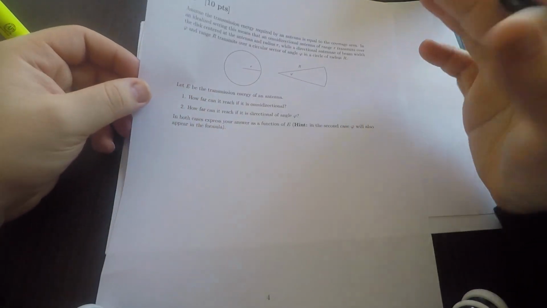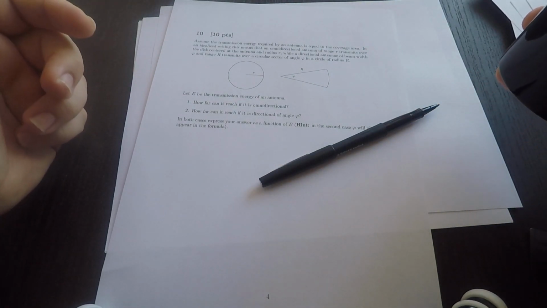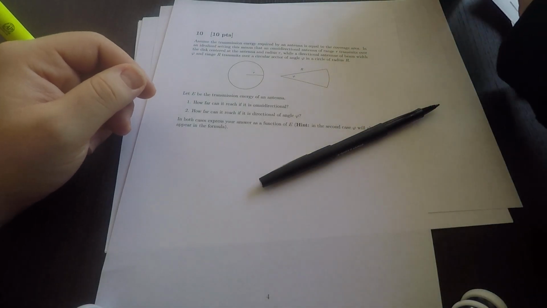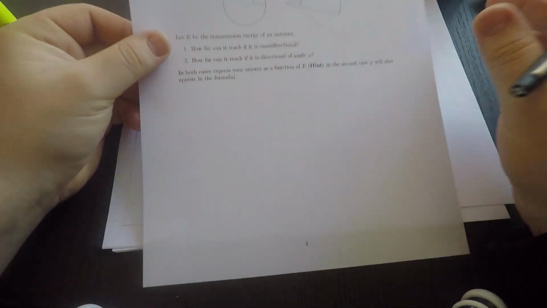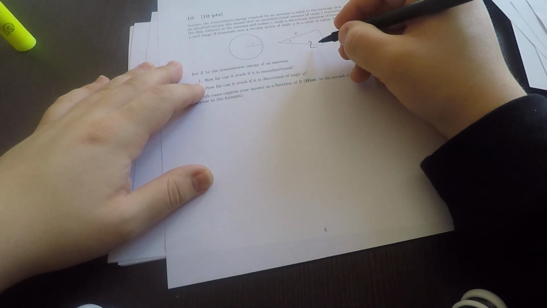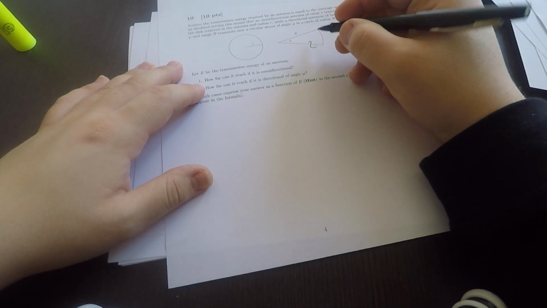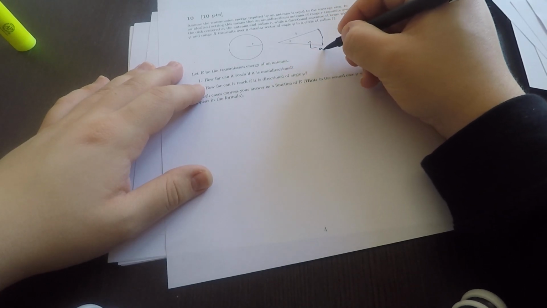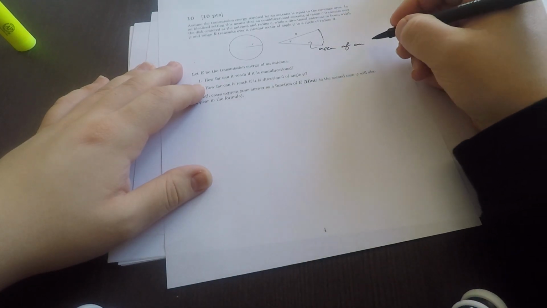Okay, unlike question number 9, question number 10 is exceptionally easy. The only real problem with question number 10 is trying to identify what you're trying to identify. So first thing you need is go to Google and find the equation for the area of an arc.